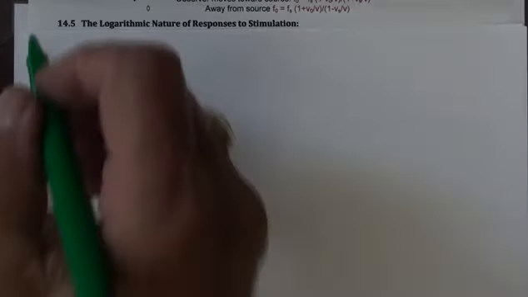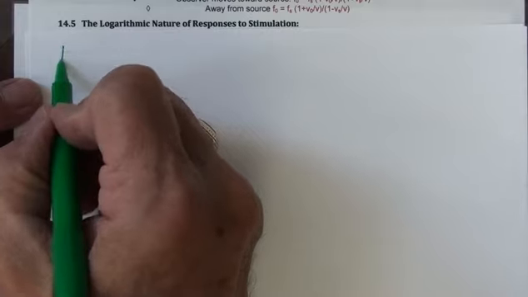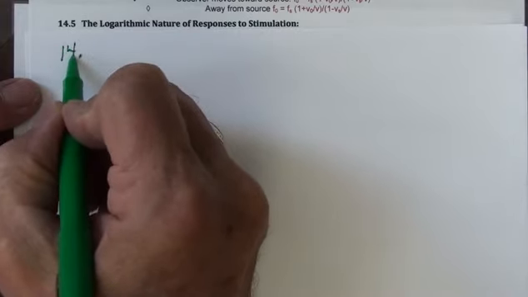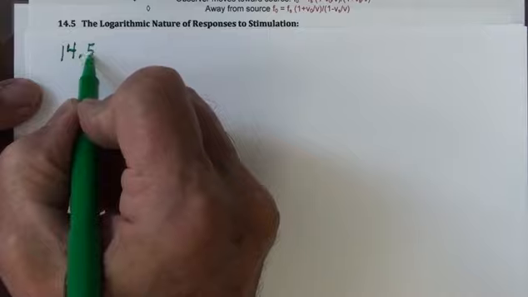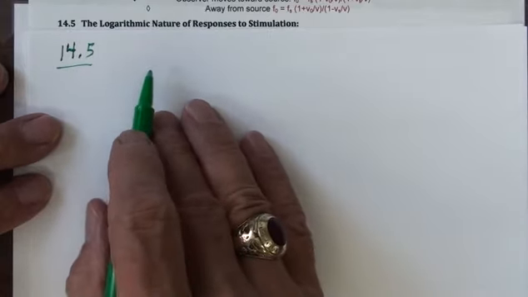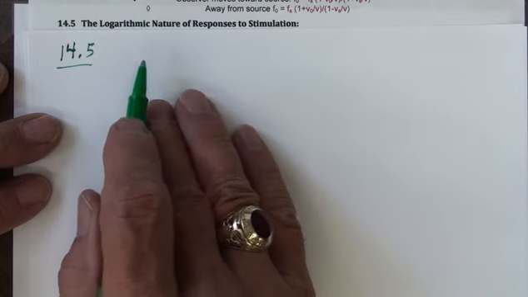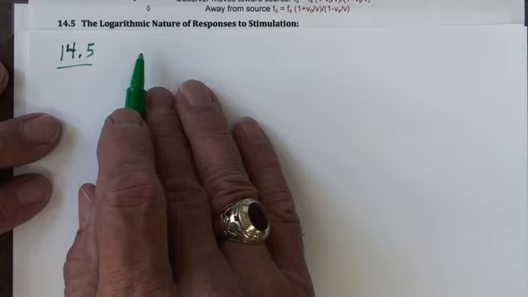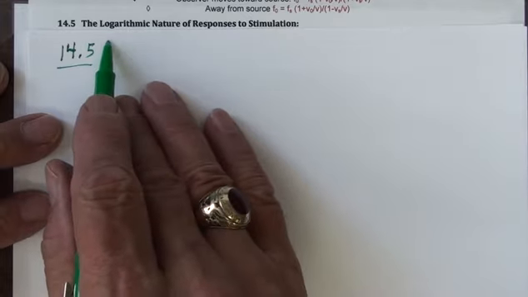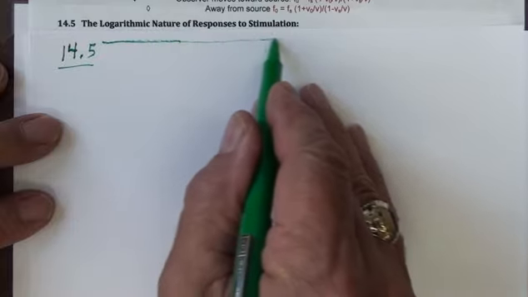This section is a very short section, and you probably won't find it in most books. I've added it because it is of great importance and a very important observation to make on the nature of people and of life versus the inanimate aspects that we normally talk about in physics. I want to talk about the logarithmic nature of the responses to stimulation.